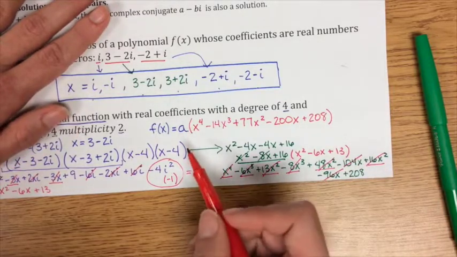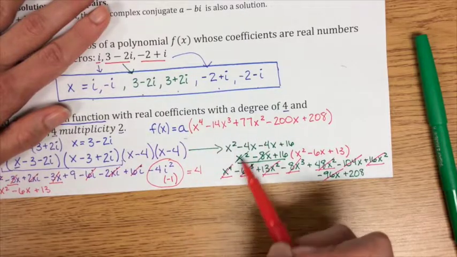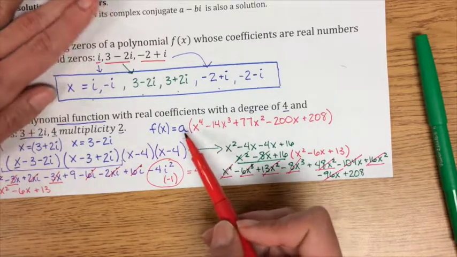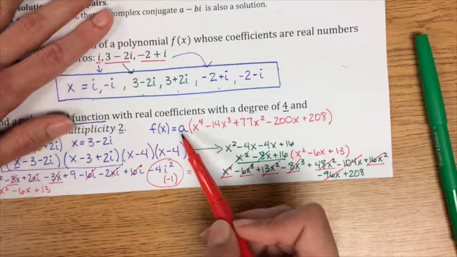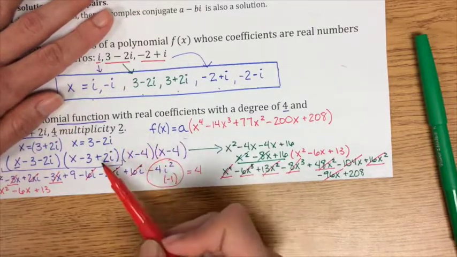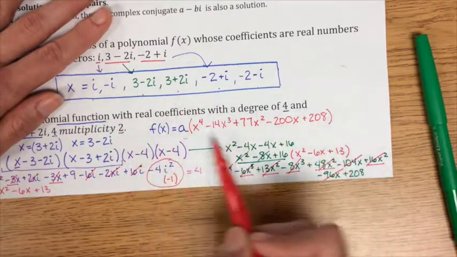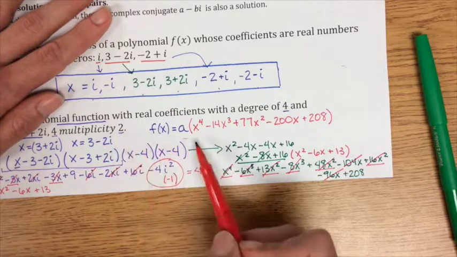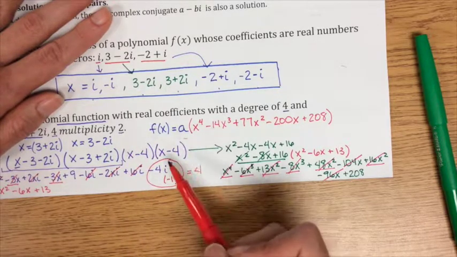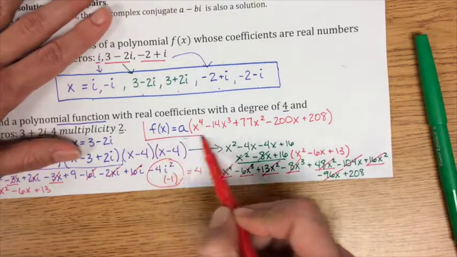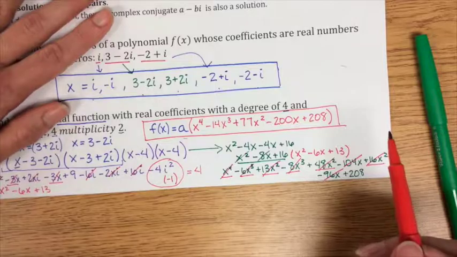Now, we don't have any way of determining what a is, so we're going to leave it like this. A is some leading coefficient. We could put in any number here, and these would still have these zeros. So every solution with these zeros is accounted for here. If they gave us a point, we could figure out a, but they did not. So this is our final answer. And if you can do that one, you can do almost any of them.